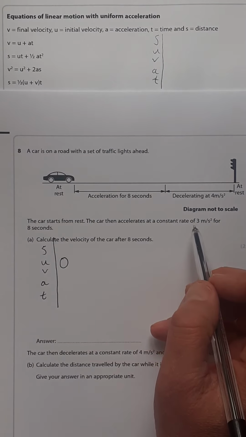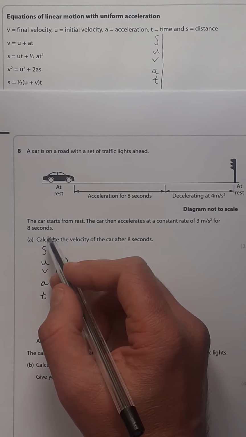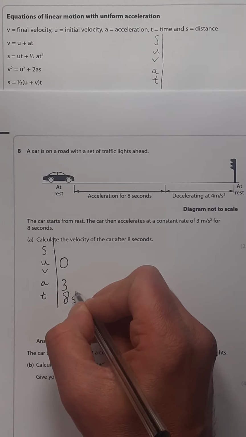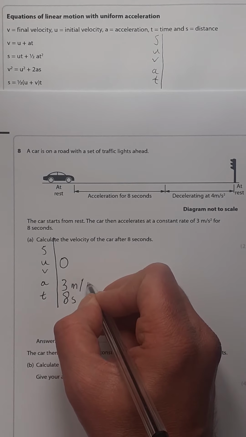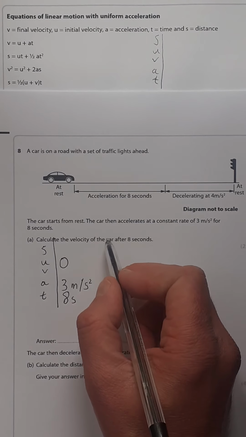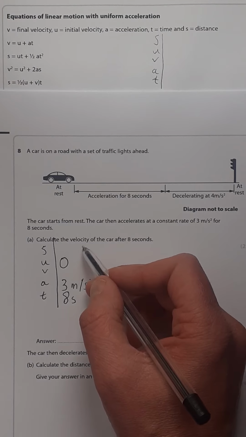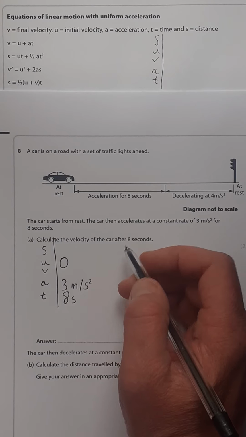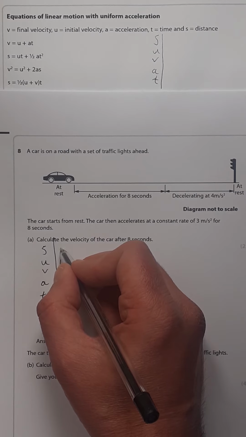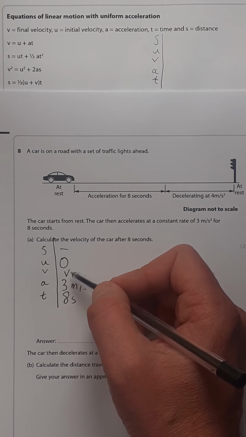It accelerates at a constant rate of 3 meters per second squared. So I'm just going to write down 3 there. And it accelerates for 8 seconds. So I'm going to write down an 8 there next to time. Now, in this case, everything's in meters and seconds, so I don't need to do any conversion. If we were in kilometers or hours, I'd need to convert it to meters and seconds before I start. Then it says calculate the velocity of the car after 8 seconds. So I don't know what velocity is. You'll notice here, I've not got a distance, and I'm not trying to work out a distance. So I can kind of ignore that for now.